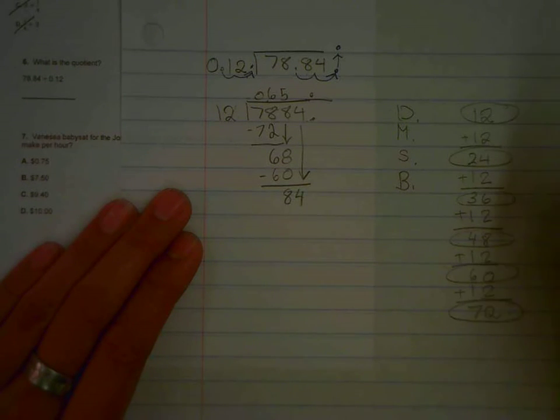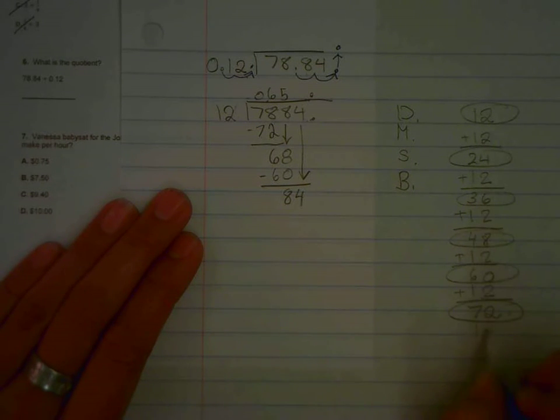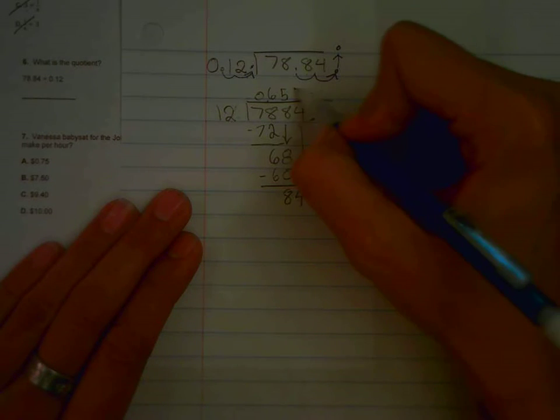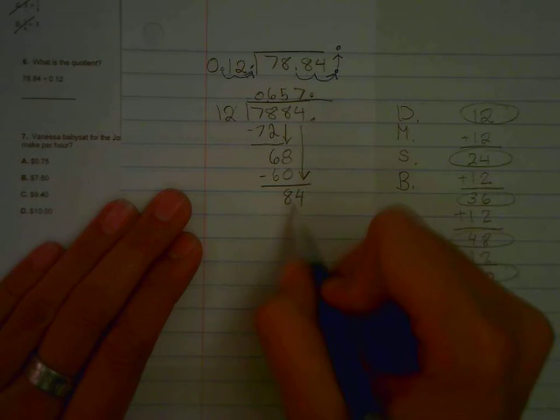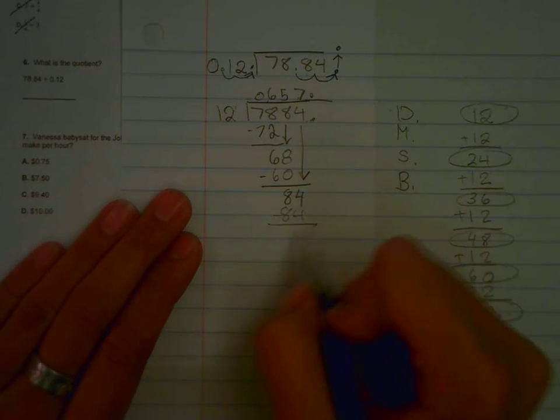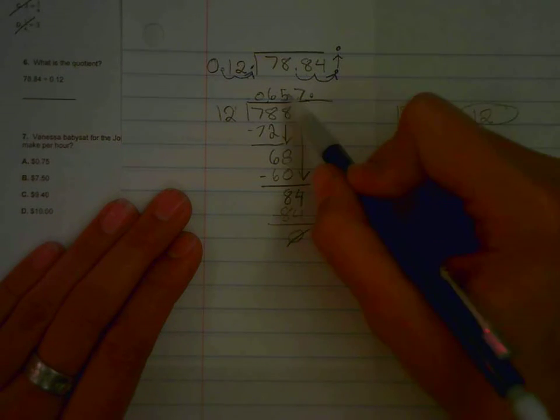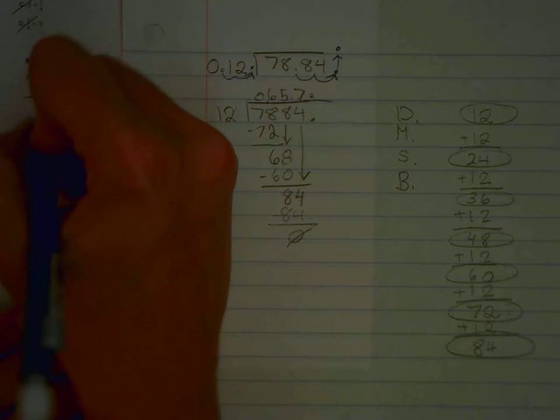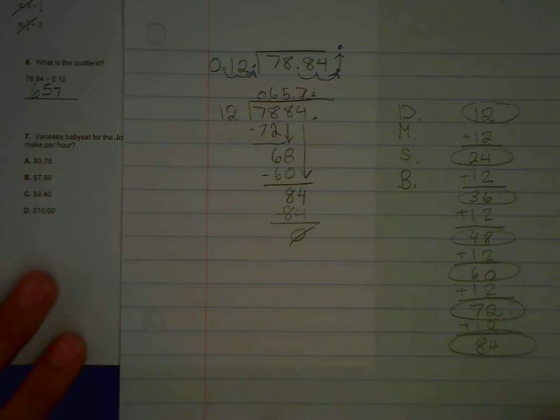We're looking at our multiples. Well, 72 is kind of far off from 84, so we're going to do a couple more multiples just to get really close to 84. We have 84. Awesome. That's going to be 7 times. 7 times 12, which is 84. And we subtract and we get 0. Our answer is 657. So we want to put our answer over here, 657. Awesome. I'm going to end this part 2, pick up at part 3 at number 7.